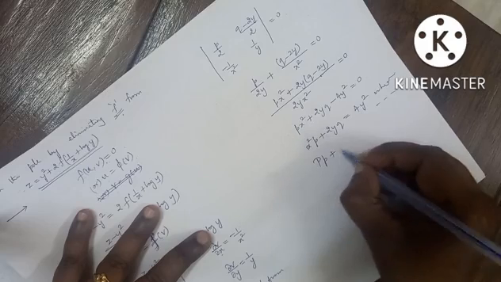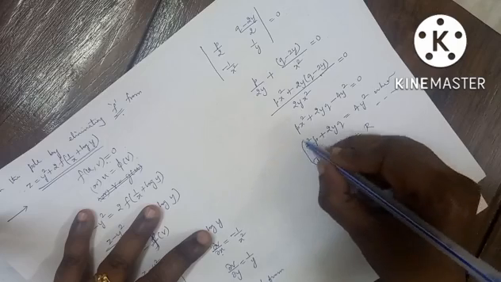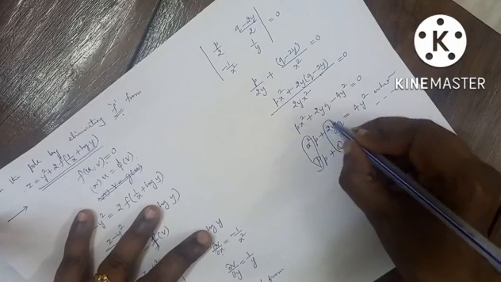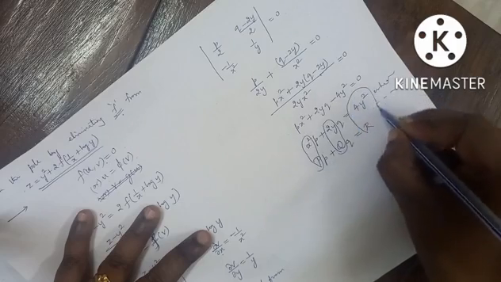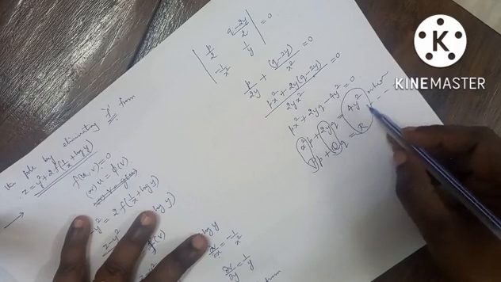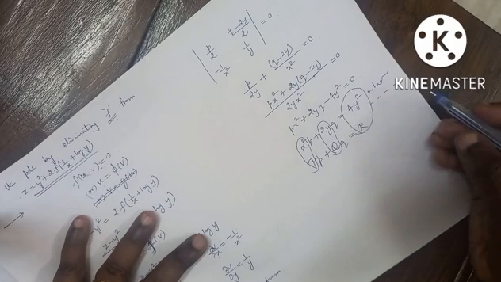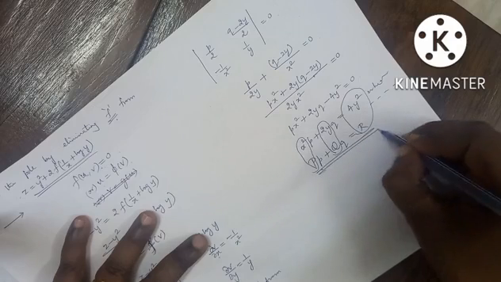is in the form Pp plus Qq equal to R, where capital P is x square, capital Q is 2y, capital R is 4y square. P, Q, R are functions of x and y. If you think R is a function of y, you can write 0x plus 4y square, which will become a function of x, y, okay? So this is a Lagrange linear equation.